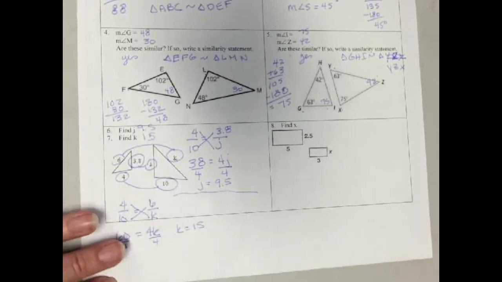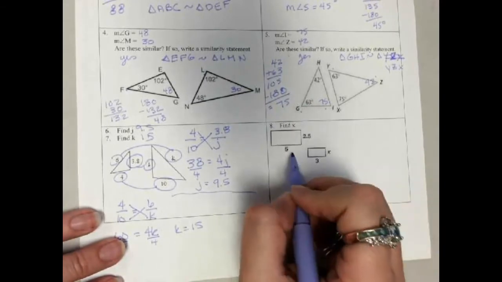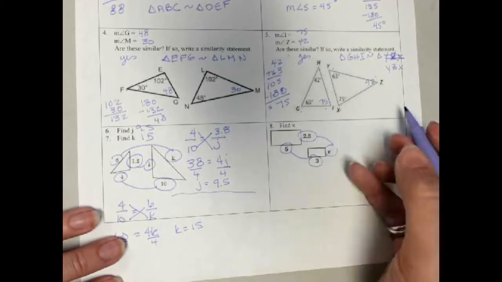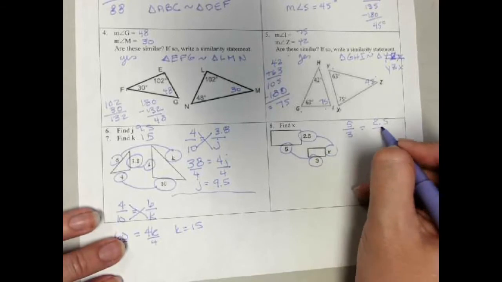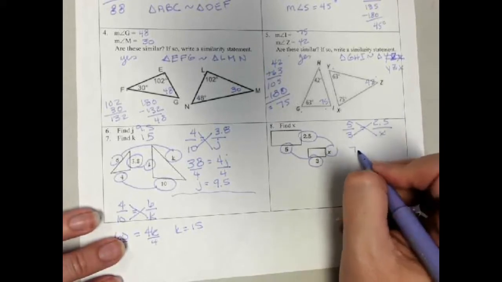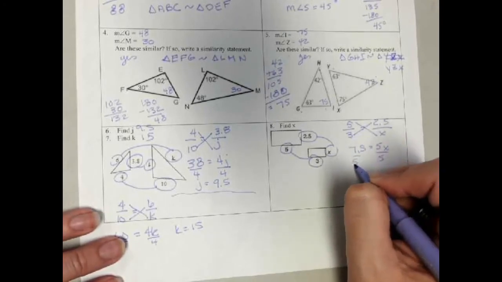Okay, we can do the same thing with any polygon, so let's do the same thing here. 5 goes with 3, and 2.5 goes with x, so that's what we're going to set up, 5 over 3 and 2.5 over x. Cross multiply, 3 times 2.5 is 7.5. 5 times x is 5x, divide by 5, and we get x equals 1.5.